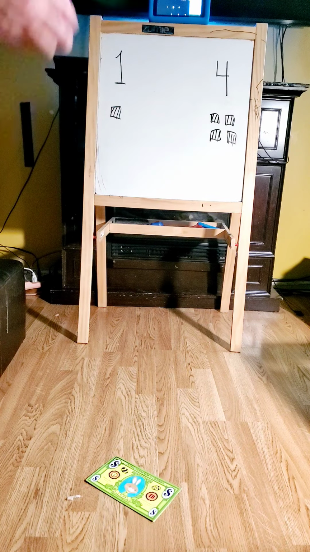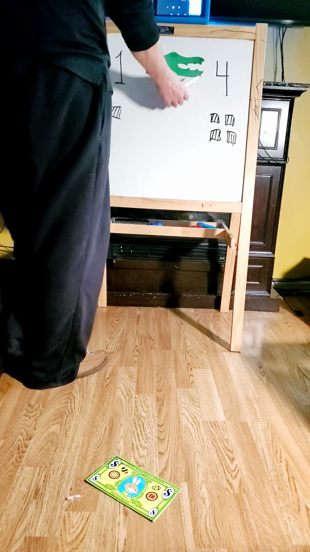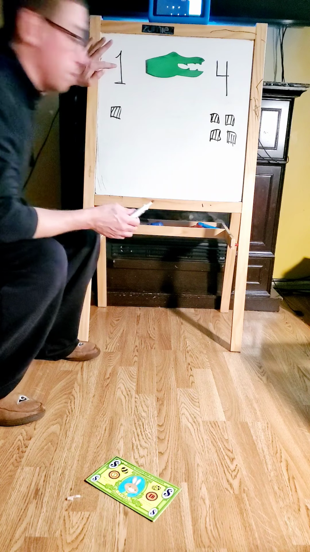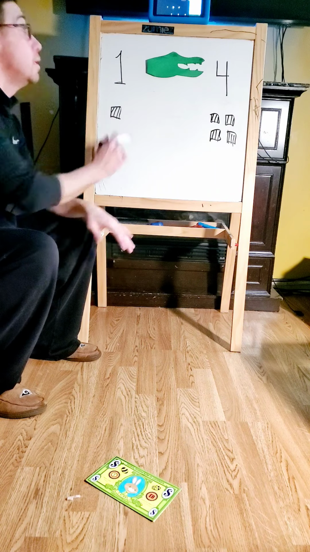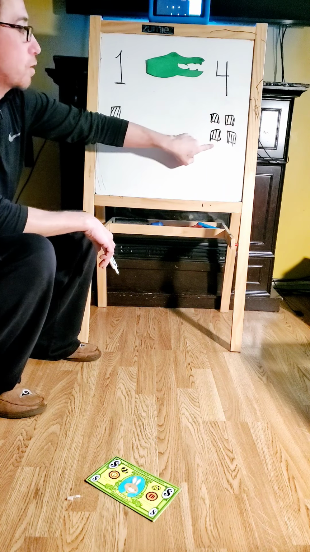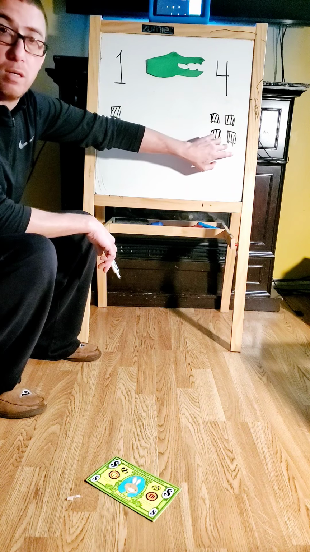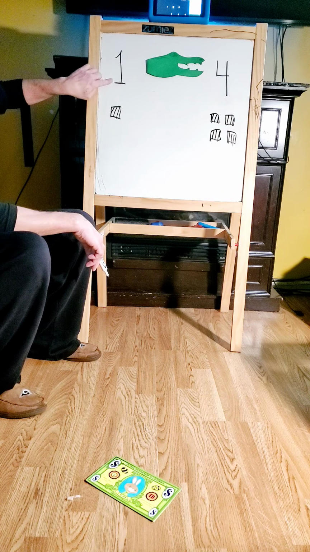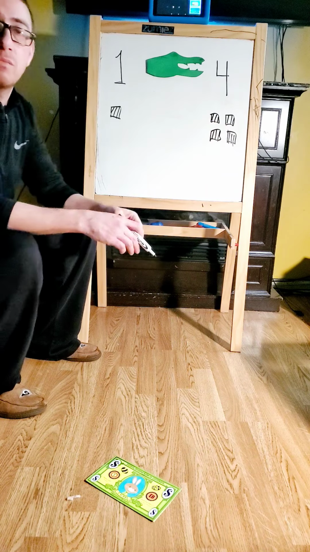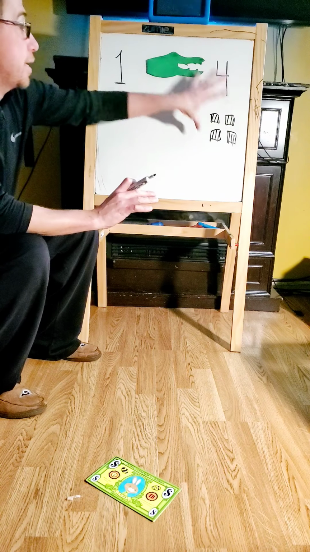Okay? So I'm going to put him right here, right in the middle of my board. This is going to be my smart board. So we have the number 1, in which I've made 1 block. And then we have the number 4, which I have 4 blocks to represent, right? We could count them together. 1, 2, 3, 4. 1 block. 4 blocks. Easy to know which side has more blocks.